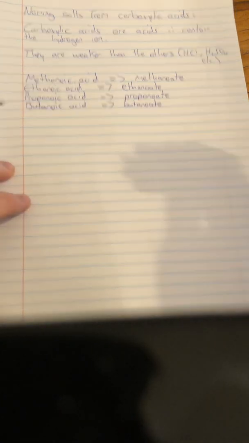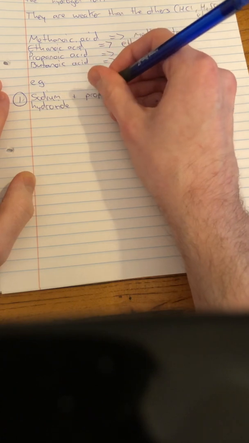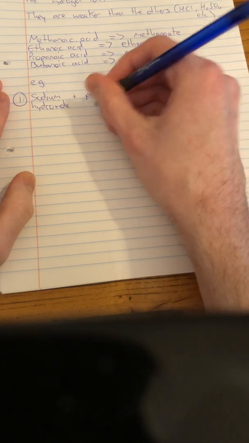Okay, so examples. Yeah, love an example. Let's go for sodium. We'll do two. Sodium hydroxide plus propanoic acid. What products are we going to get?